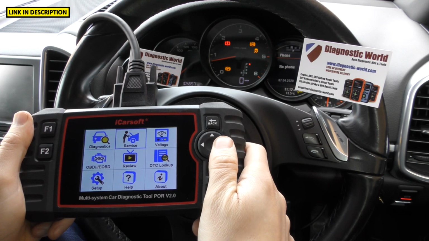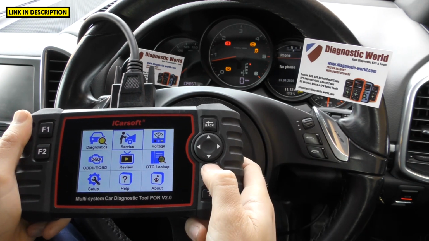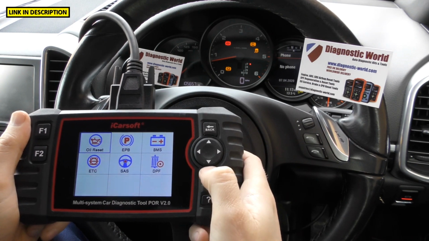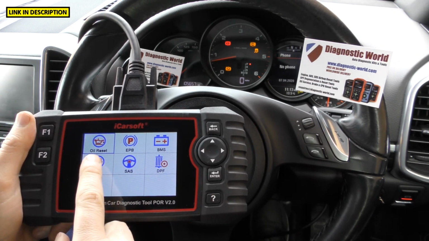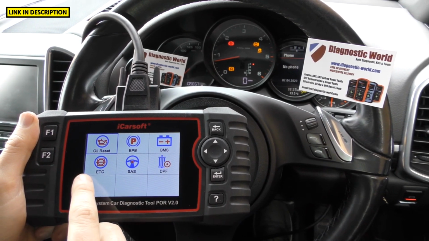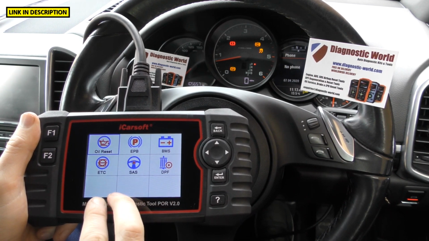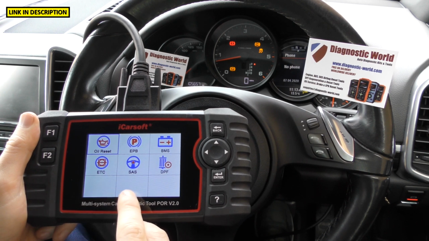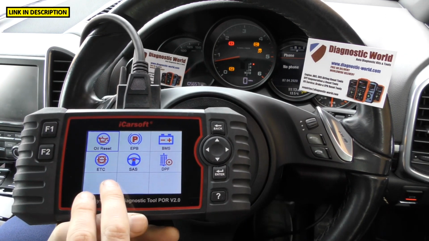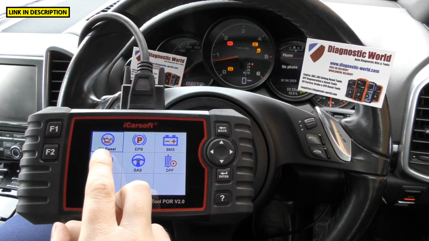So we're going to look at the service option, and the service option is basically special functions and features that the tool will have. So we've got service. Click on that, and it's telling us it's going to allow us to do an oil service reset, electronic park and brake, battery management system, ETC, steering angle sensor, DPF. Two things which are actually missing from this tool are the injector coding and also the ABS brake bleeding. That's because this tool actually needs an update. So once it's updated, these options will be on the screen here. But these should speak for themselves.